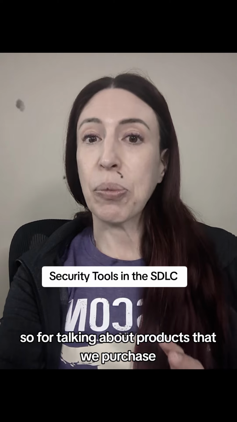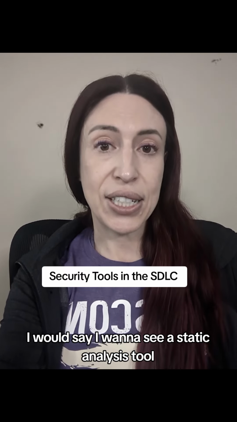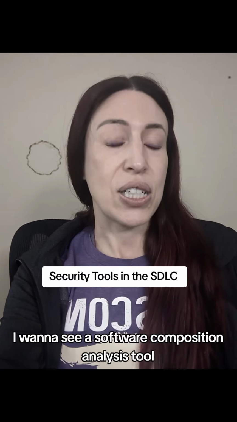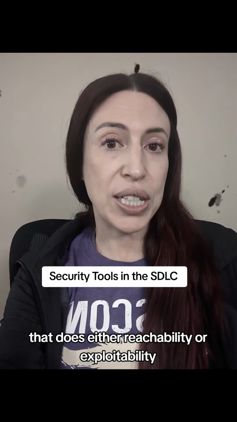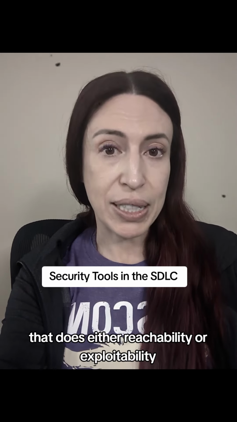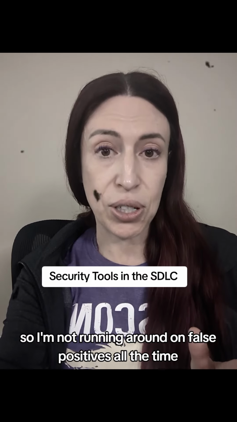I was asked about what security tools I recommend that we use as part of the system development lifecycle. So if we're talking about products that we purchase, I would say I want to see a static analysis tool. I want to see a software composition analysis tool that does either reachability or exploitability, so I'm not running around on false positives all the time.